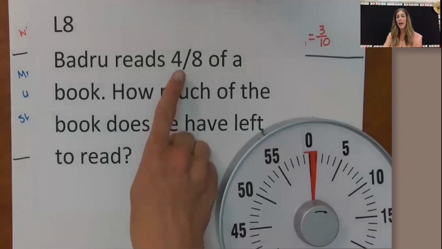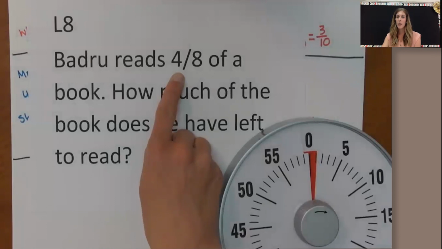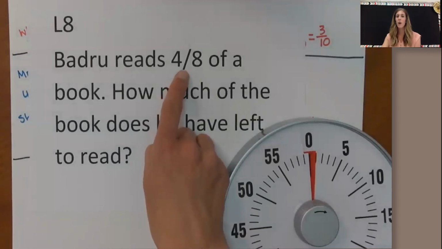So if he read 4/8 of the book, what did he split the whole book into? Correct, eighths. So he split the book up into 8 equal sections, and so far he's read 4/8 of it.